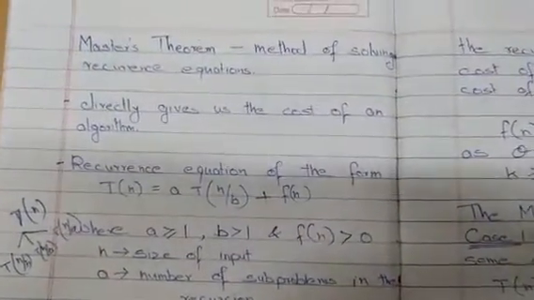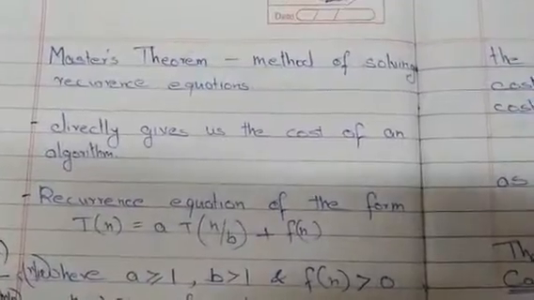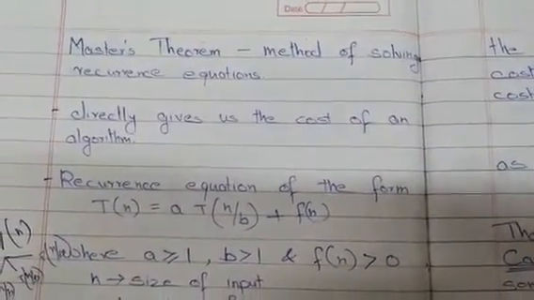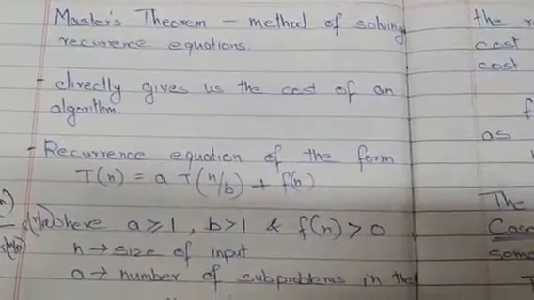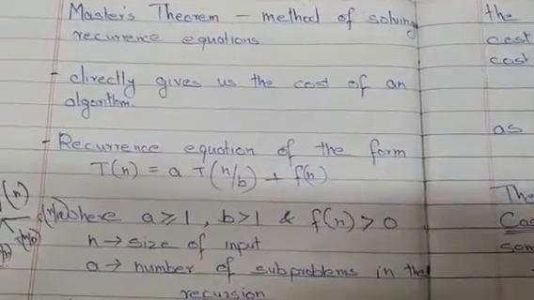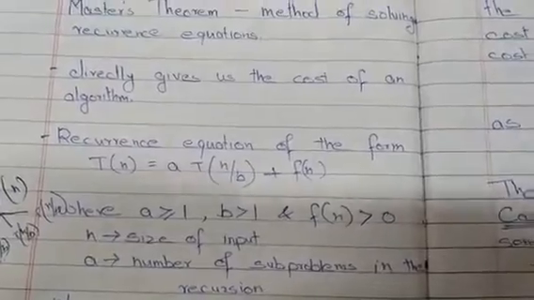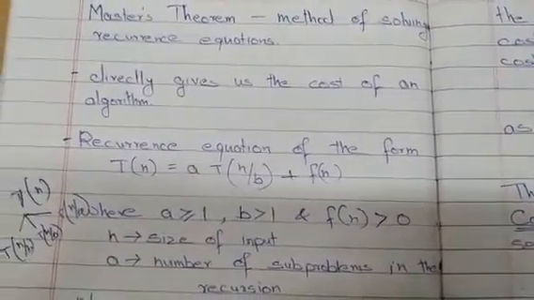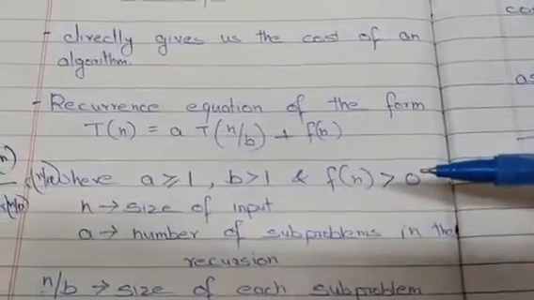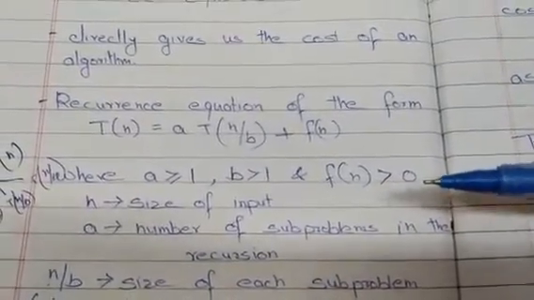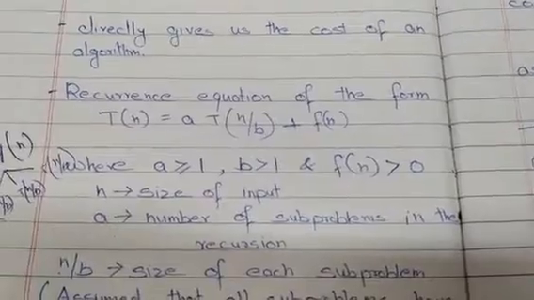So, Master's theorem is a method of solving recurrence equations. It directly gives us the cost of an algorithm. A recurrence equation is always of the form T(n) = a T(n/b) + f(n). This is how a recurrence equation looks. Here a is greater than or equal to 1, b should be greater than 1, and f(n) should be greater than 0.